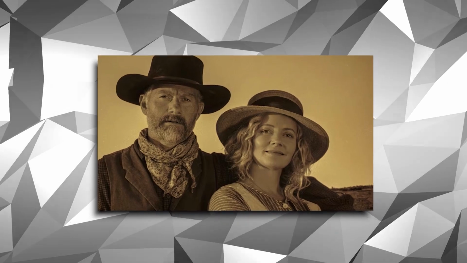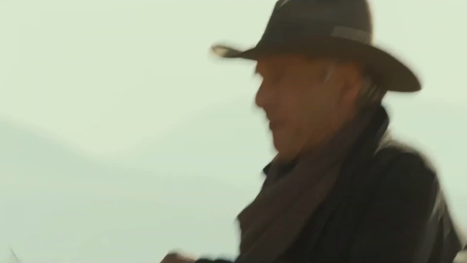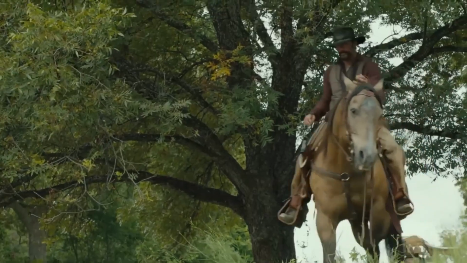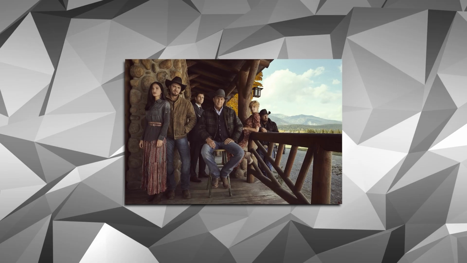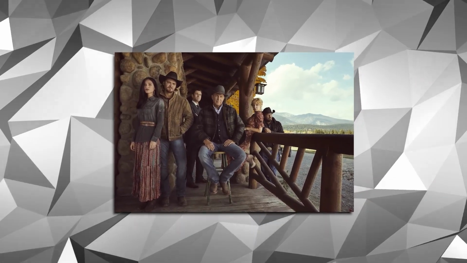The bonds we see in this series will bridge the gap between the Duttons of 1883 and the family we follow in today's timeline. Anyone who has seen parts of the prequel may already begin to understand how it links up to Yellowstone. Want to know how that continues? Well, keep watching. Yellowstone.